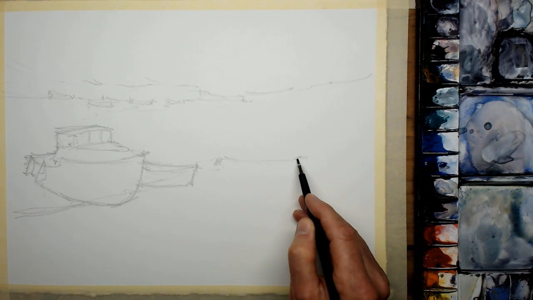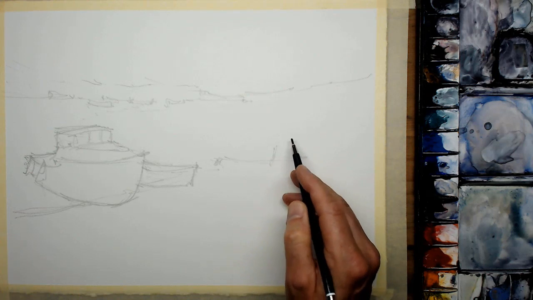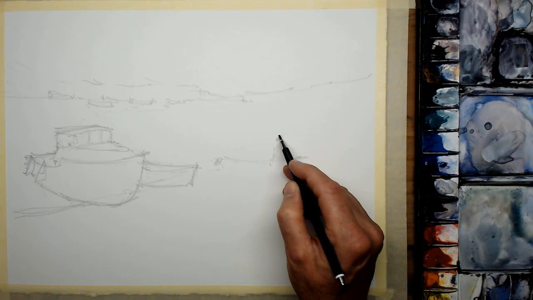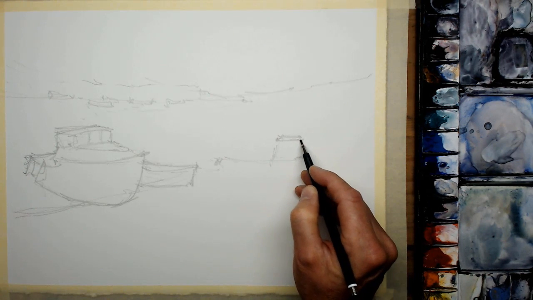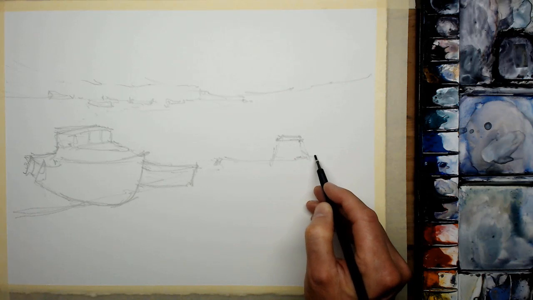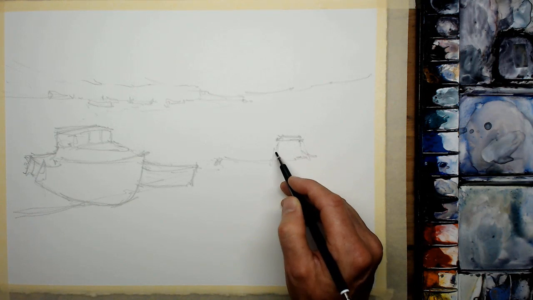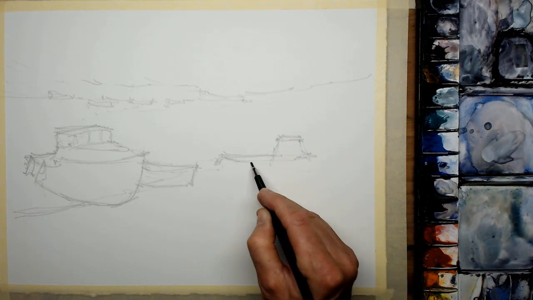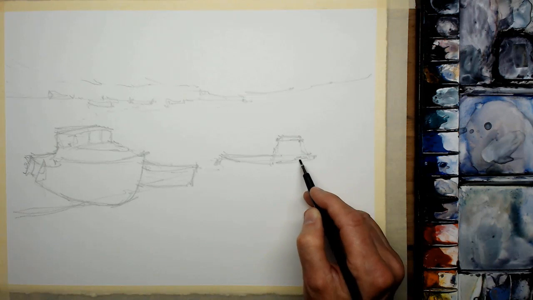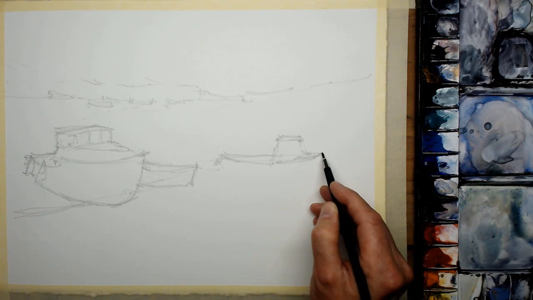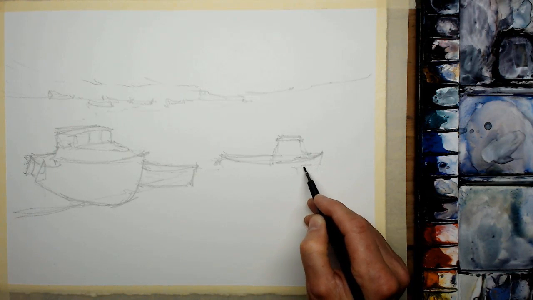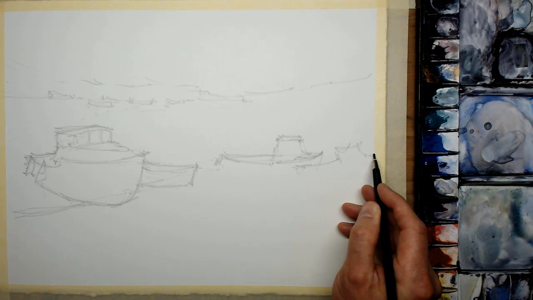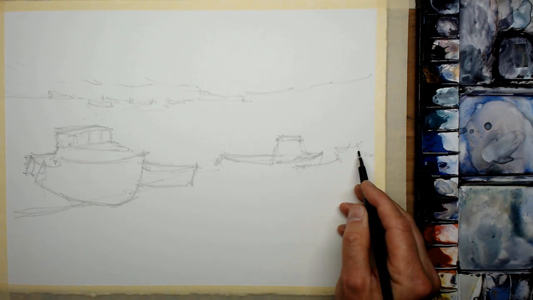Or sometimes I just start at the top or over on the left-hand side and work my way down through the scene. And it doesn't matter if I get things wrong, of course, with pencil. You can rub things out and start things again. But I want to get in, as I say, the main shapes of these boats and how they're all connected with each other. There's really no boat in isolation. They're all sort of joined together.